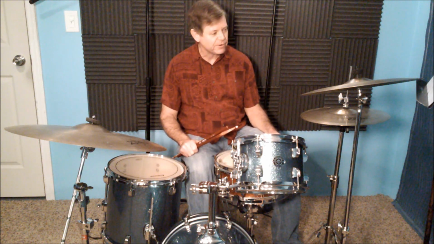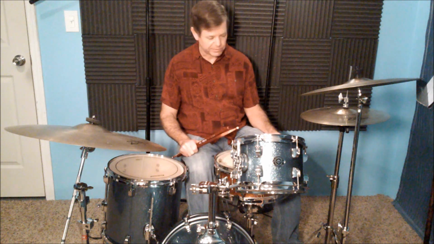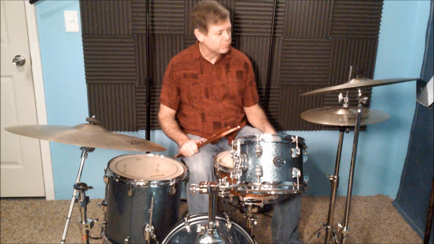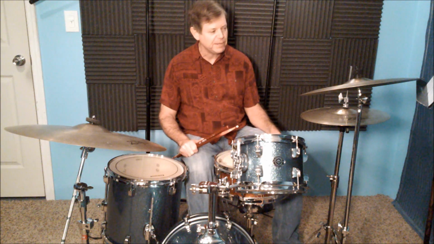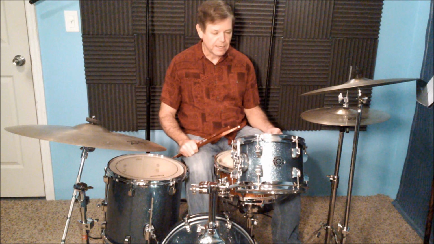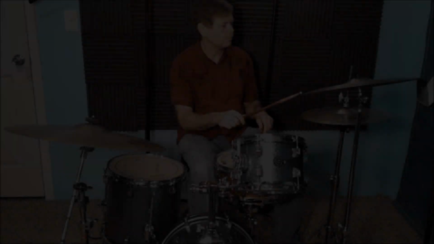Third, practice with your snare drum loud and the other limbs really soft. And last, practice it the way you want to actually perform it. So your snare drum and bass will be relatively loud in a rock beat and your other limbs will be soft. So let me give you a demonstration of that 4-step method here.